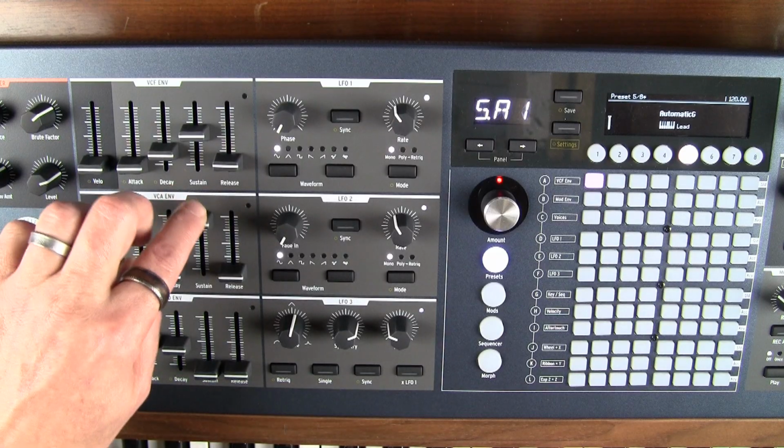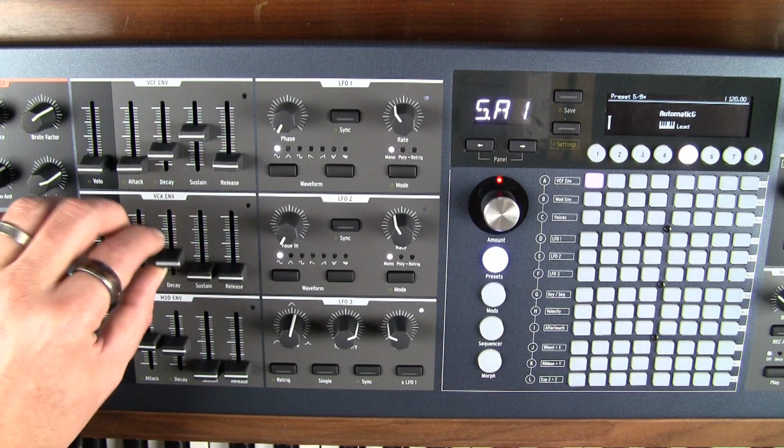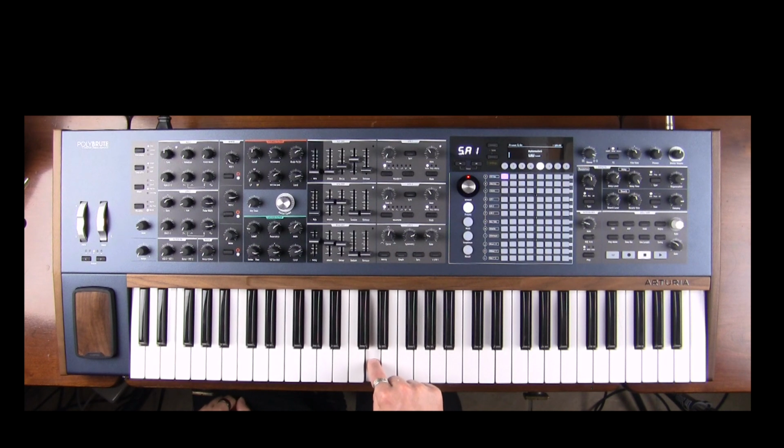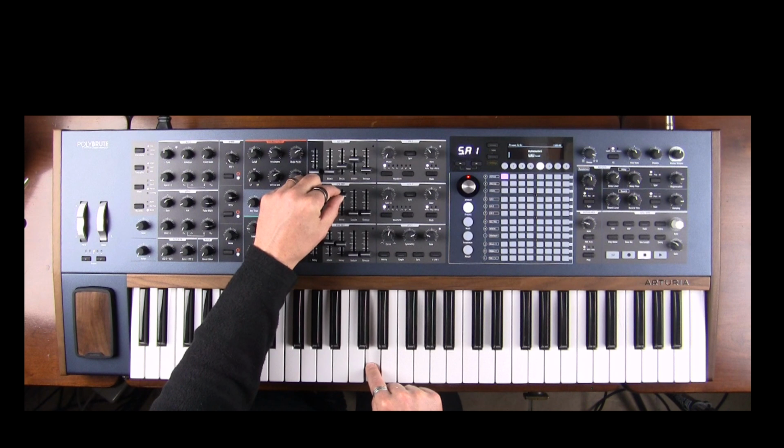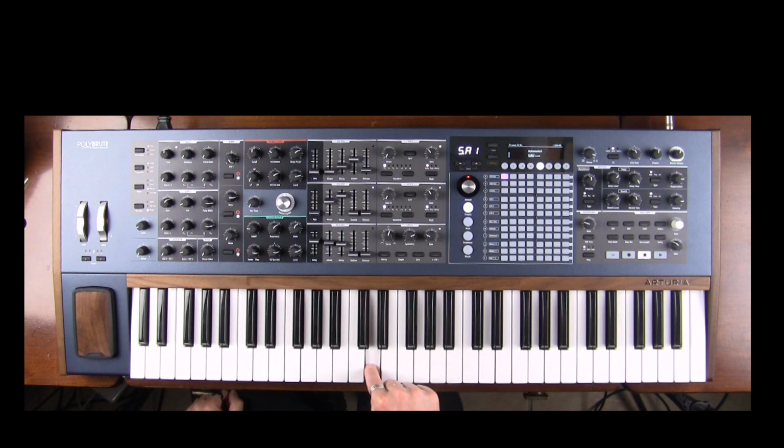Now, if we want to have something a little more exciting, we'll add some attack and decay. And then it goes to 0. I'm still holding the key. The release is not engaged. We've just had the decay go from the attack level to 0. Let's give it a longer decay.